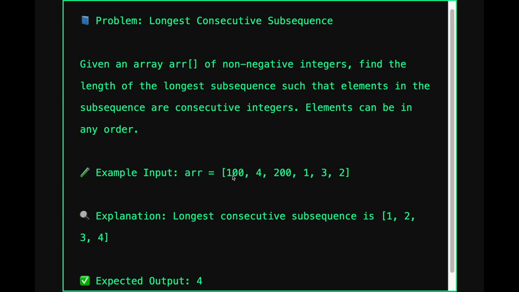I will keep checking if 101 is also present, 102 is also present, and so on, right? And wherever I find that a particular element is not present, that is where I'm going to break and take the length up till there as the length of this particular subsequence. And then I will compare this length with the maximum length that I've seen so far for any subsequence of consecutive integers, right?